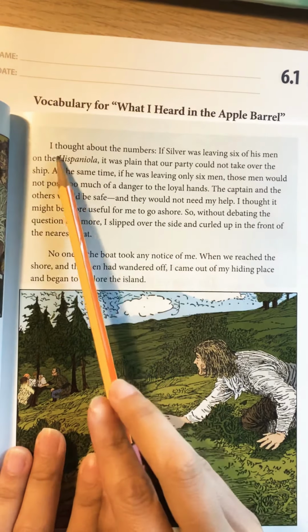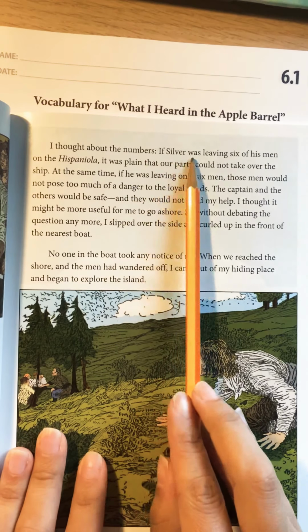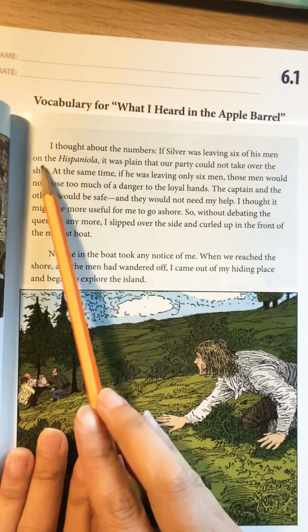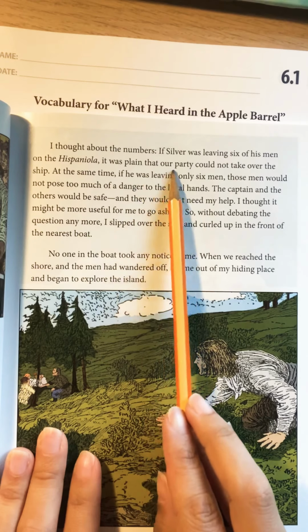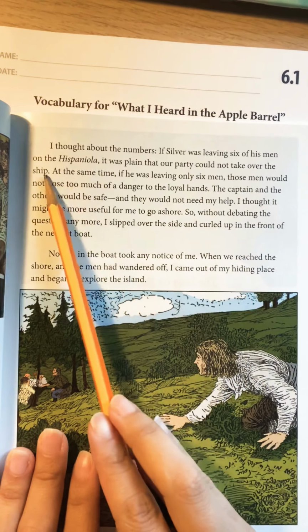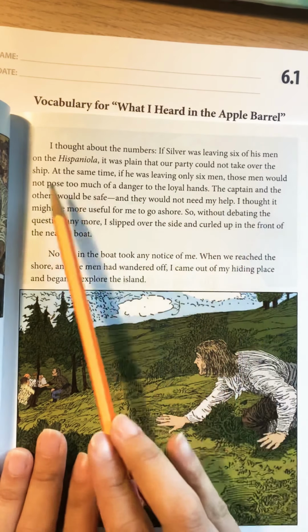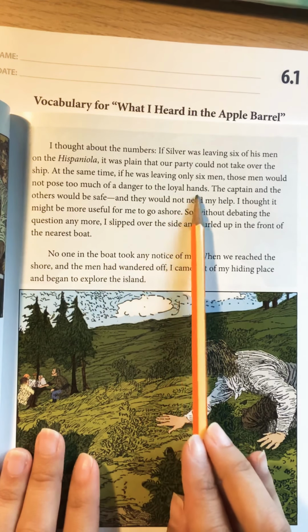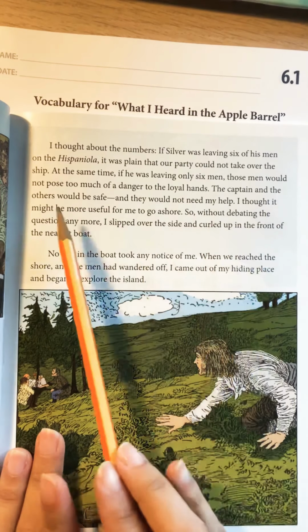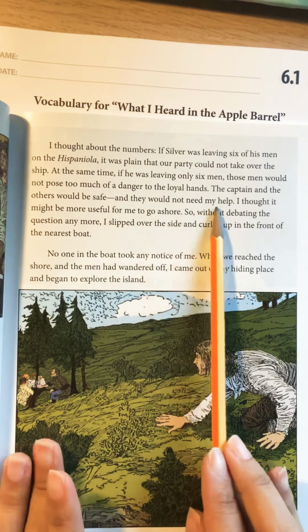Okay. I thought about the numbers. If Silver was leaving 6 of his men on the Hispaniola, it was plain that our party could not take over the ship. At the same time, if he was leaving only 6 men, those men would not pose too much of a danger to the loyal hands.